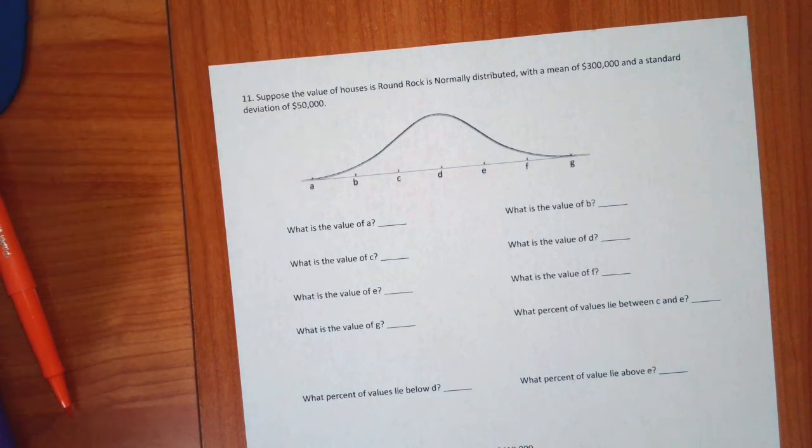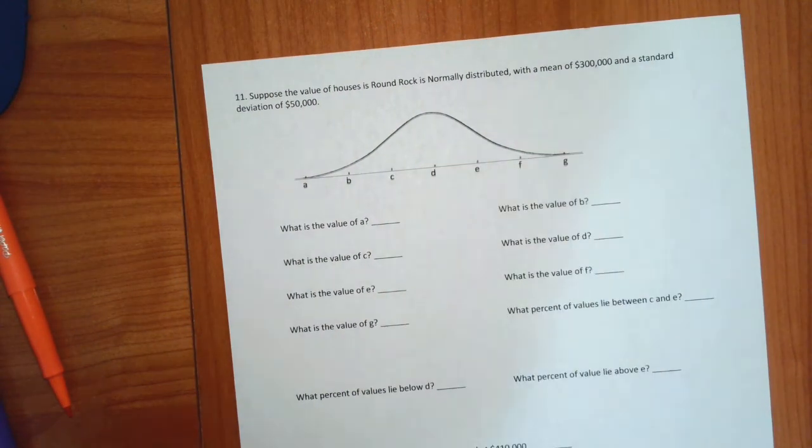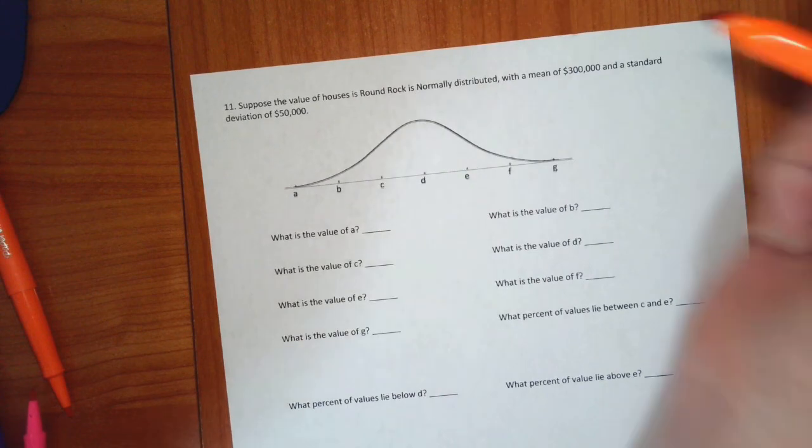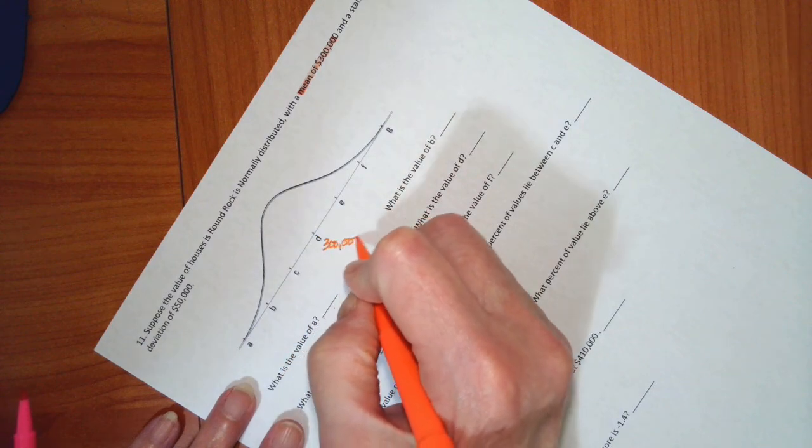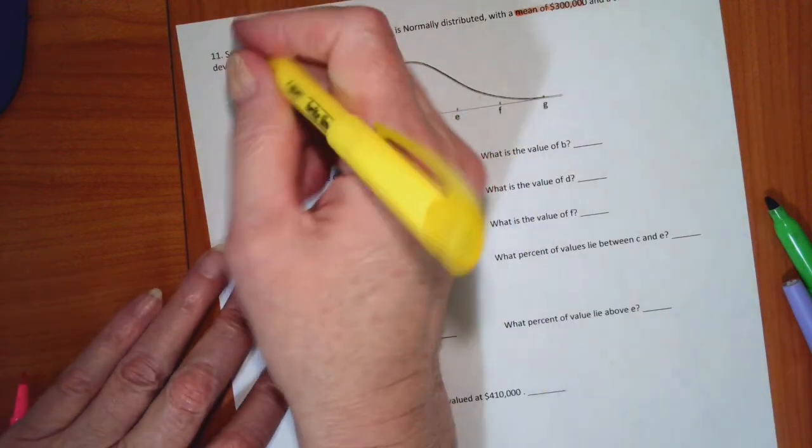Okay, so this is about housing in Round Rock. Of course, I can't find my notes on that, so let's find this real quickly. All right, so this is housing in Round Rock, and it is normally distributed with a mean of 300,000 and a standard deviation of 50. So we've got our mean of 300,000. I'm going to have to do this sideways. And a standard deviation of 50,000.